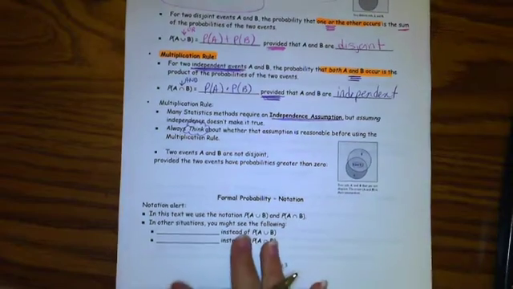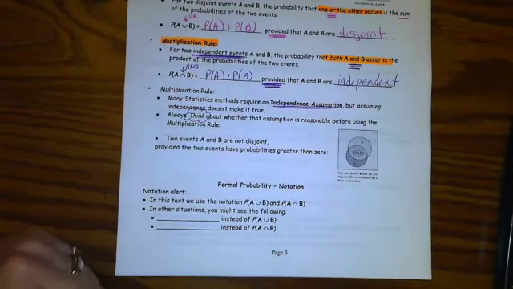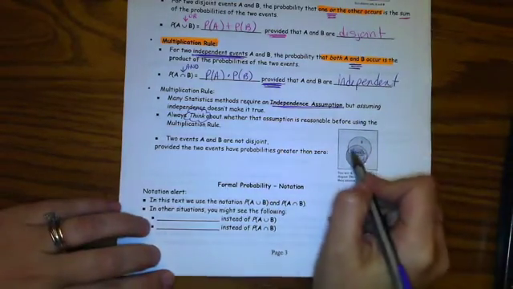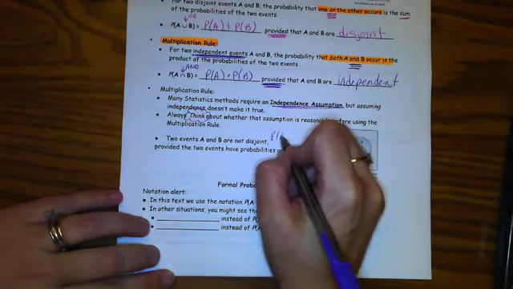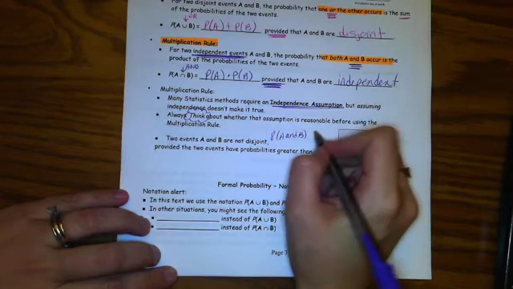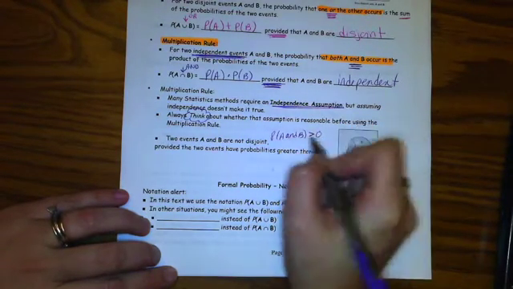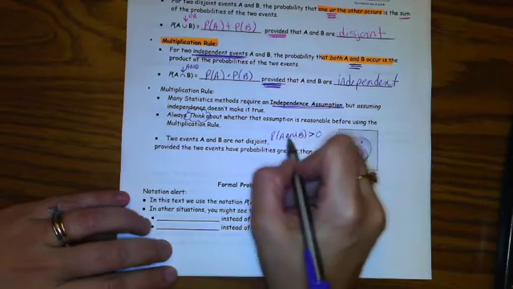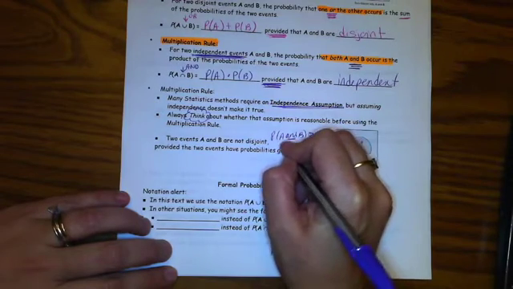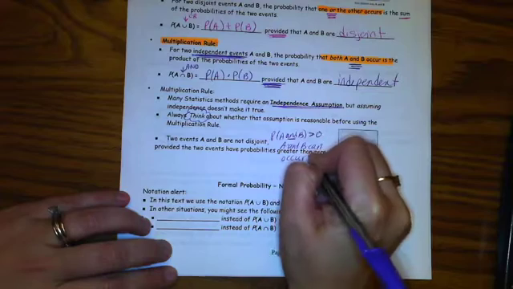So two events, A and B, are not disjoint, provided the two events have probabilities greater than 0. That's just telling you, if they overlap, if the probability of A and B exists, that means it's greater than 0. If the probability of A and B is greater than 0, meaning it can occur, A and B can occur at the same time.